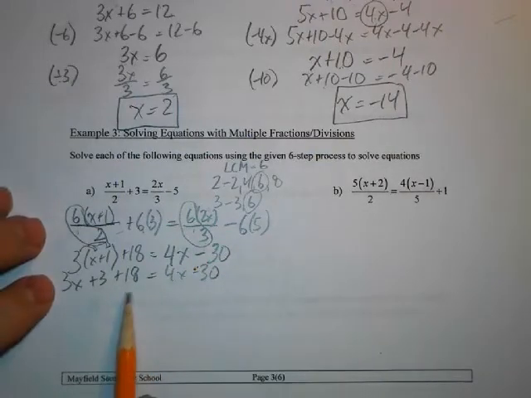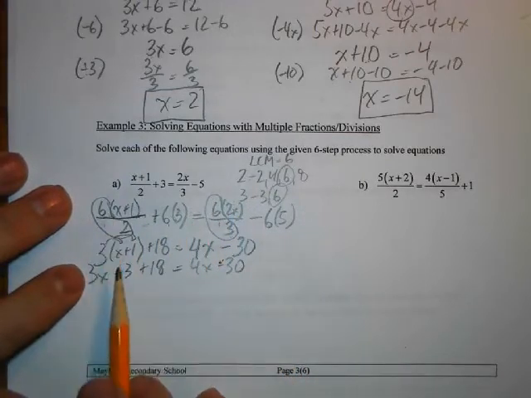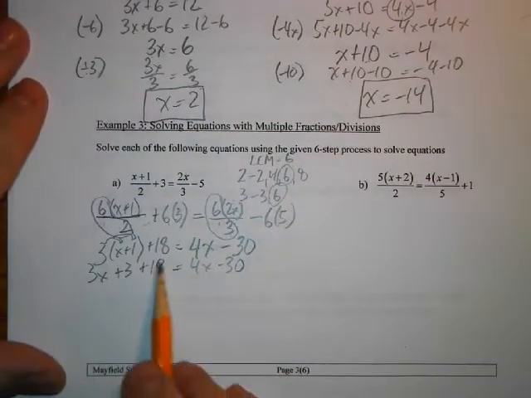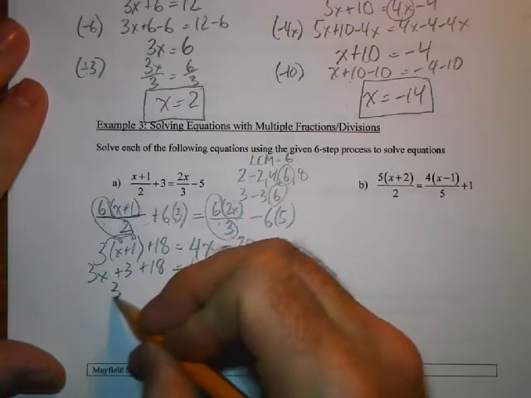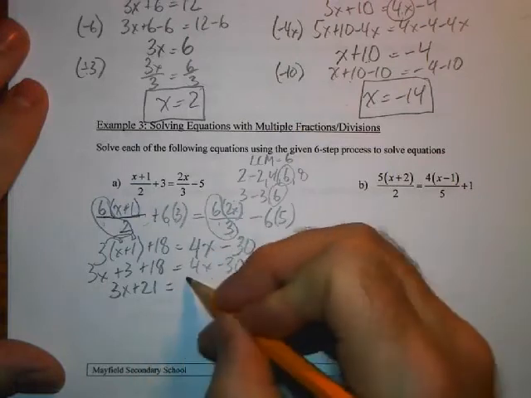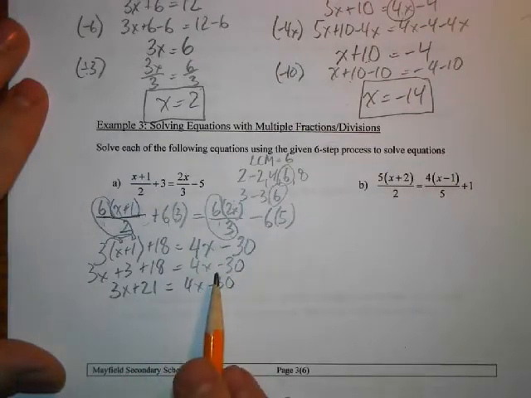Okay, so that's the end of step 2. First I got rid of the fractions in step 1, then I got rid of the brackets in step 2, and now we can simplify. There's one place where we can simplify because I've got a plus 3 and a plus 18 on the left side. So let's combine those two into a plus 21. Nothing changes on the right side because it can't be simplified.